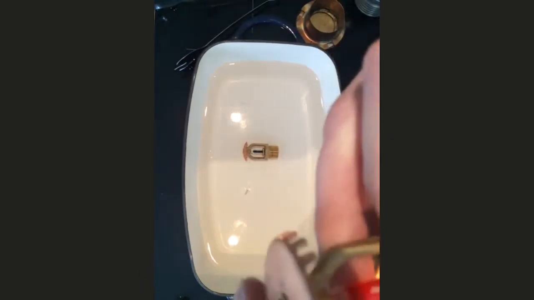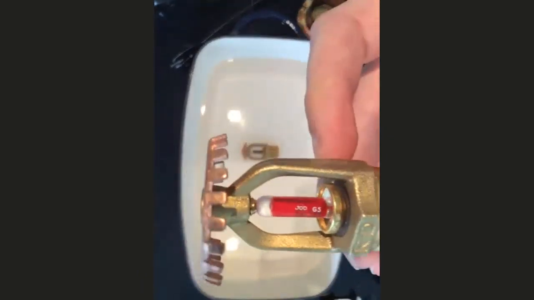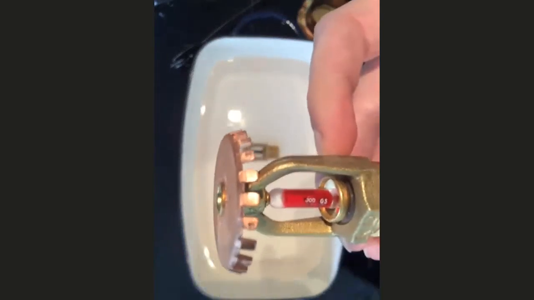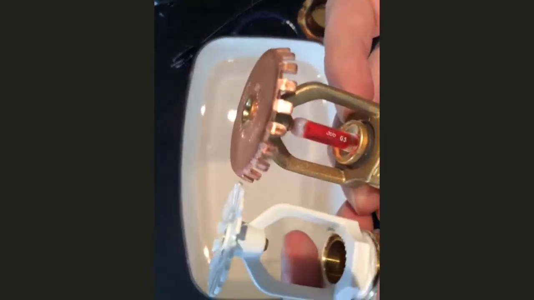This one is always going to be installed in the upright position, so it's always going to be pointing up into the ceiling. And again, you can see the different style of the deflector there, which indicates how it's going to be fitted, which orientation it's going to be used in.